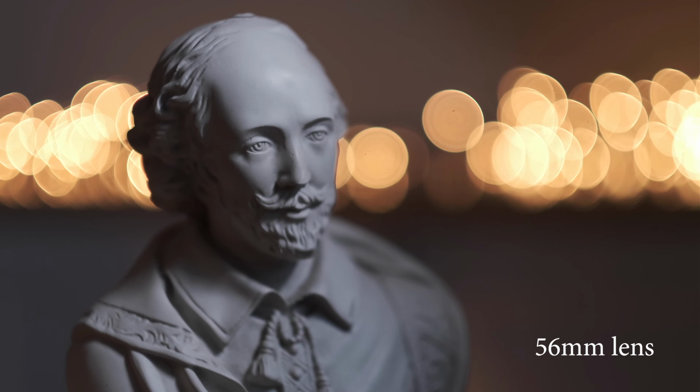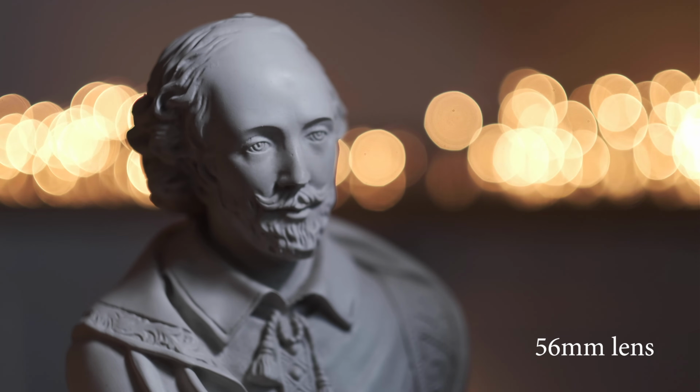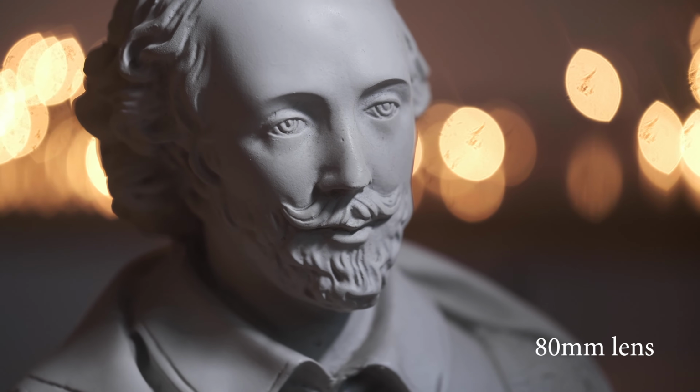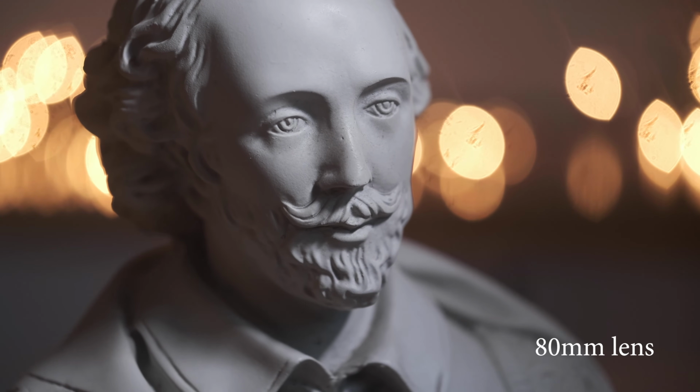Now let's swap to another lens to see how a different lens might look. All right, so now I'm on my 80mm prime lens. I'm at the same position, so I have a tighter shot on our subject Bill here. And you can see that the light in the background has even bigger circles, and that's because we're a little bit tighter.